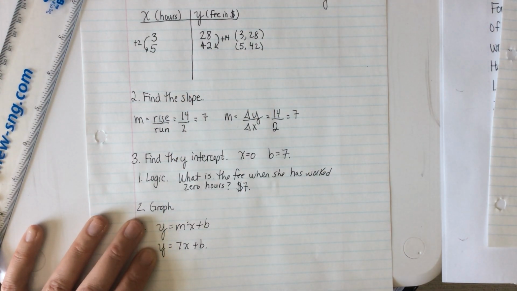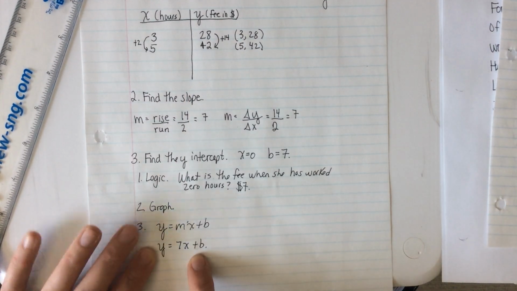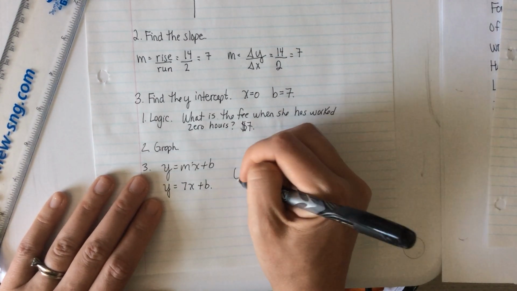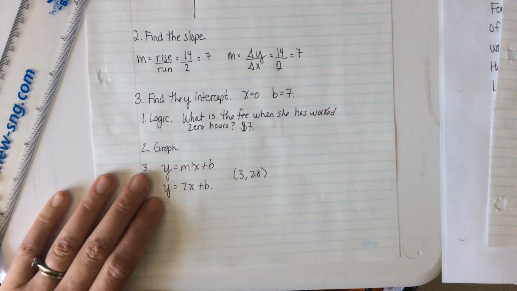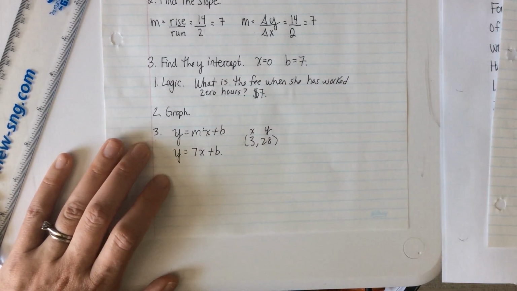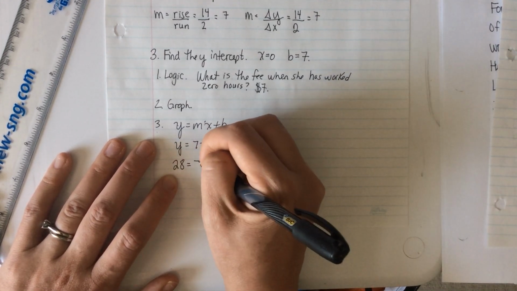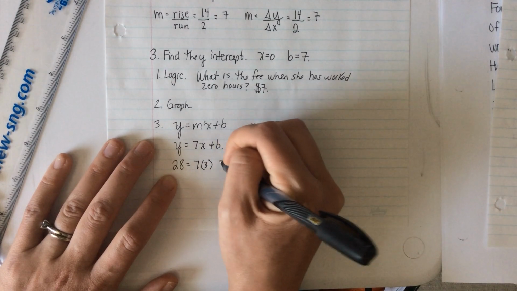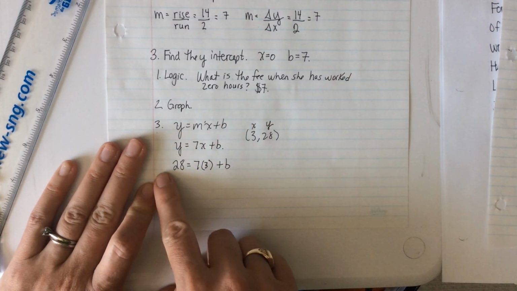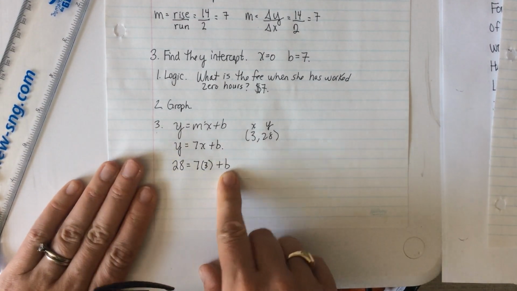So what we could do is actually take one of those points, our x and y, and we can substitute that into our equation and then solve for b. So let's use that point (3, 28). So if I put in 3 for my x value and 28 for my y value, let's see what we get. So instead of x, I'm going to put in 3: 28 equals 7 times 3 plus b. Now I only have one variable. So I can actually rearrange this equation and isolate my variable b to find out what it would be.